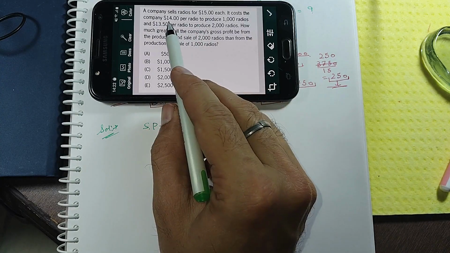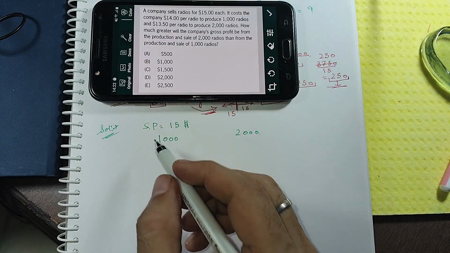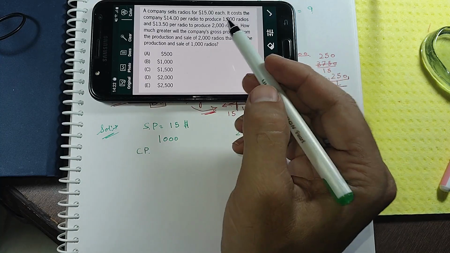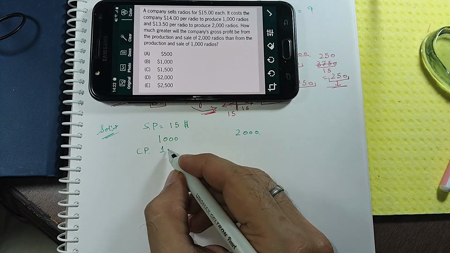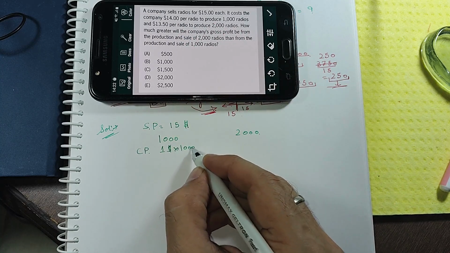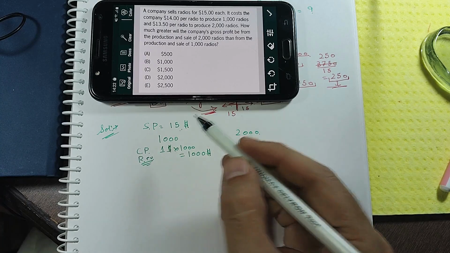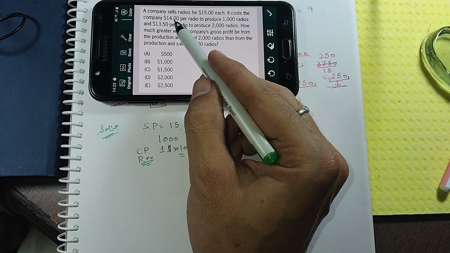Now, the company produces 1000 radios at the cost of $14 per radio. So this is the production cost, or we can say the costing price. What is the difference here? That is $1. So here it would be $1 multiplied by 1000, so this is $1000. We calculated it from the difference between the selling price and the cost price.